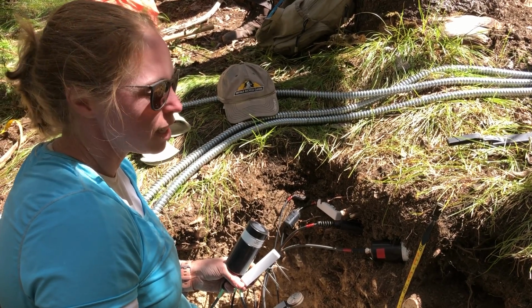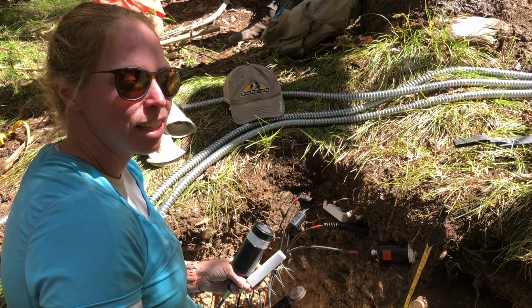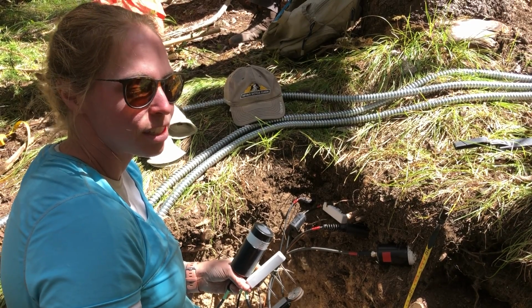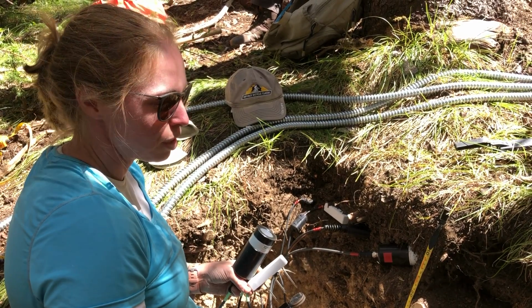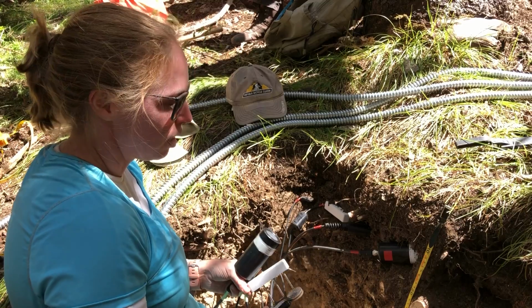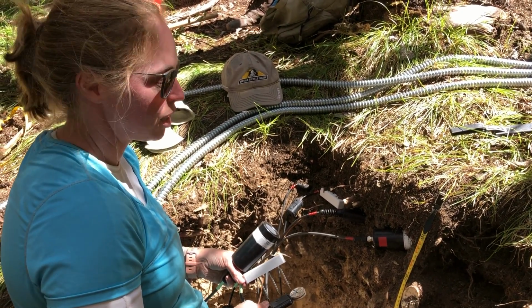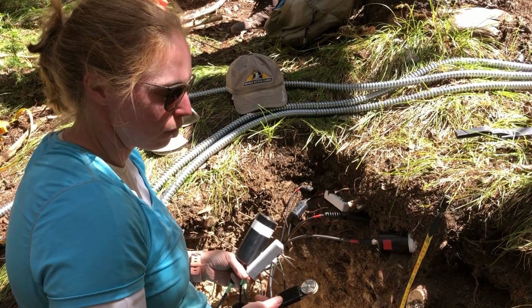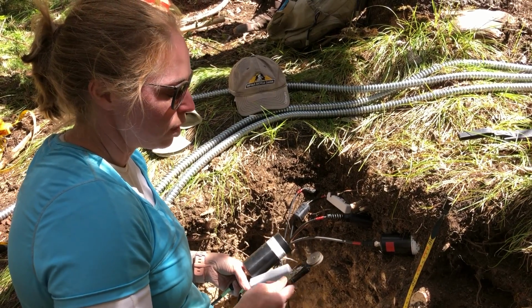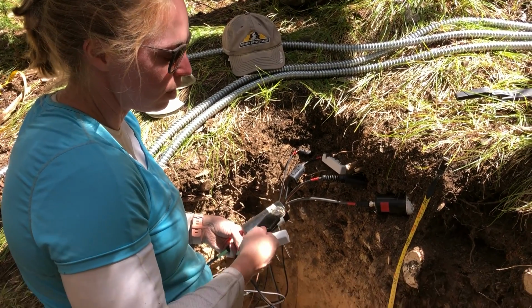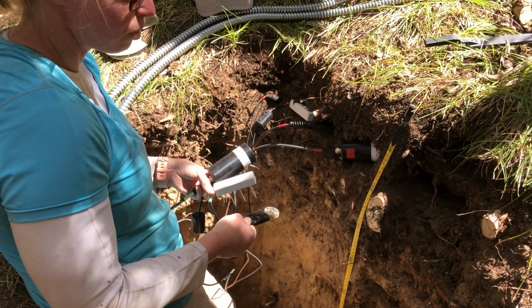Part of the question we're asking is what are the differences and the impact of different vegetation types on some of the concentration discharge behaviors that we might see. So we're installing a set of sensor arrays across different vegetation types. That's why we're here in the conifer forest today. So here we're going to have an array of four different sensors at 3 different depths.